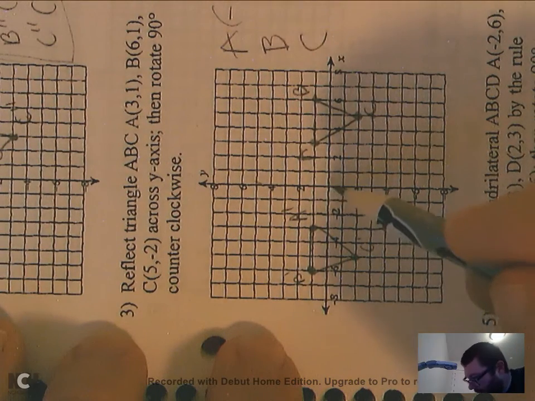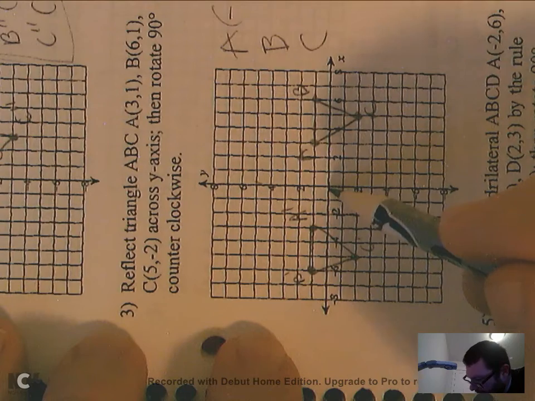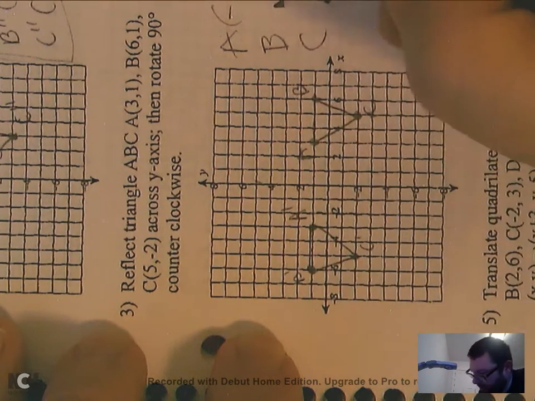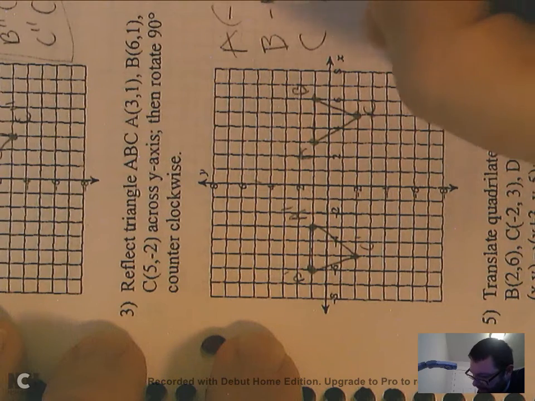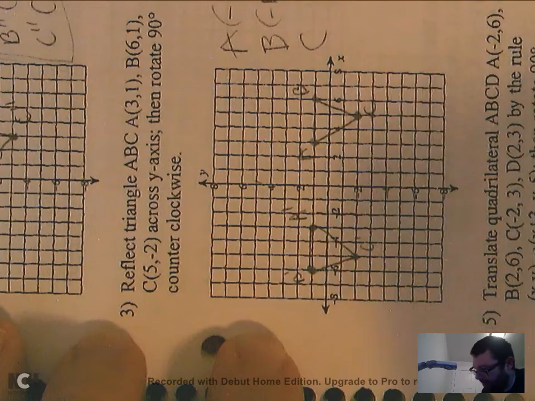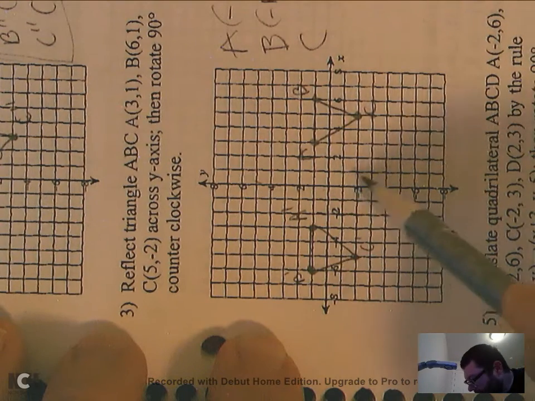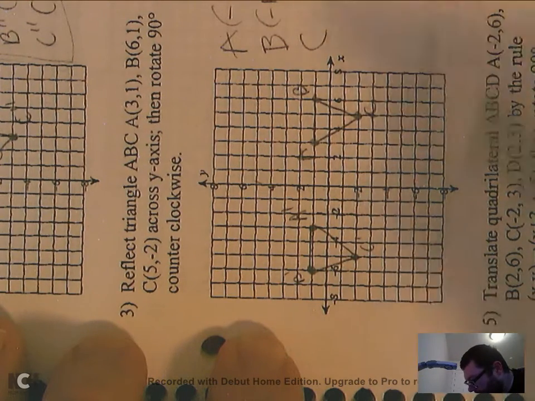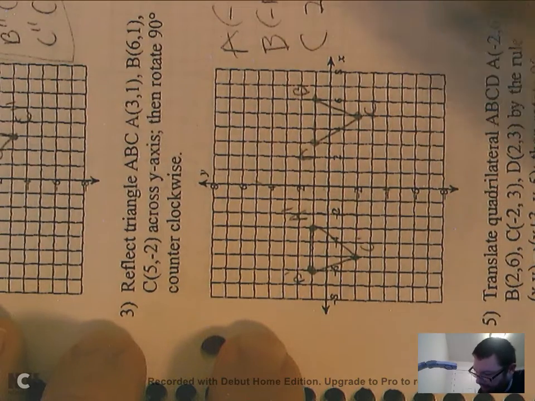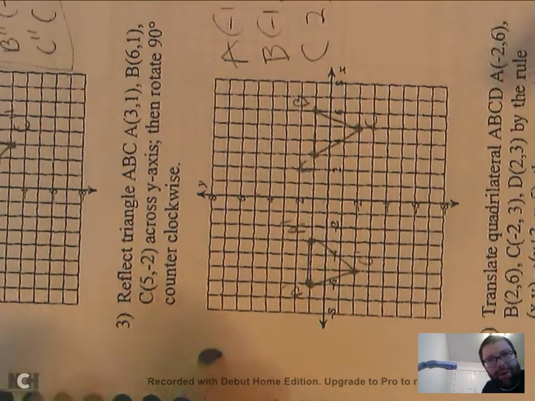And then B is going to be at -1 and -6. So -1 and -6 now for B. And C is going to be at 2 and -5. So 2 and -5. And that's my new coordinates right there.